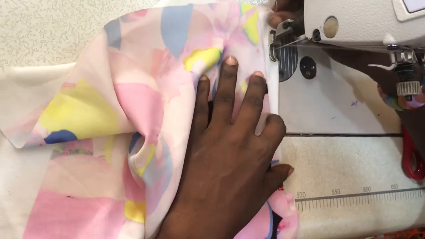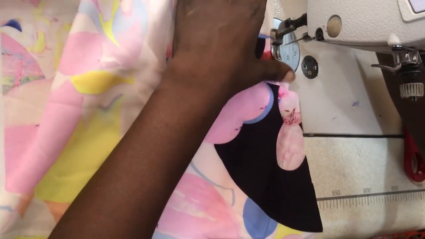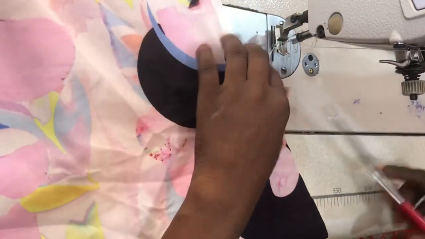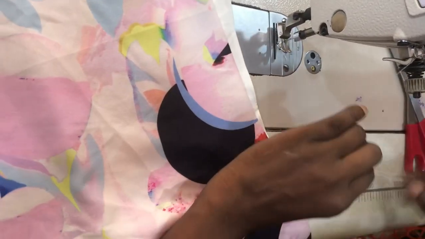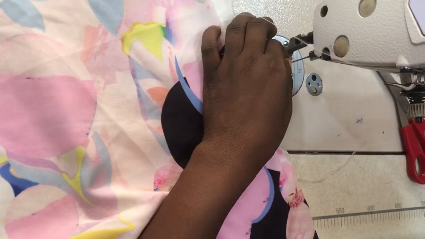Then stitch that side and stop exactly where you notch. You are going to stop at that as well. Yeah, stop right there. When you are done with that, then you are going to open the pocket.